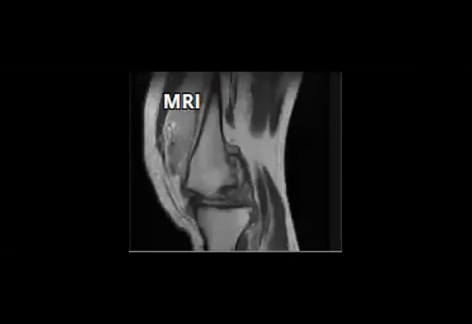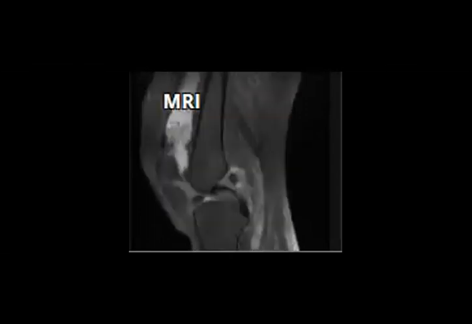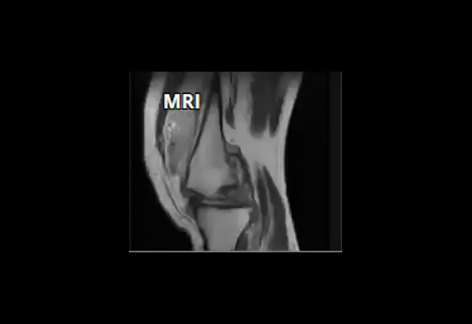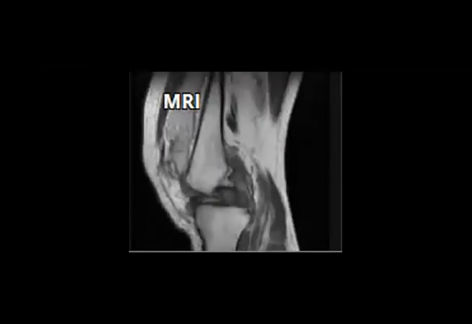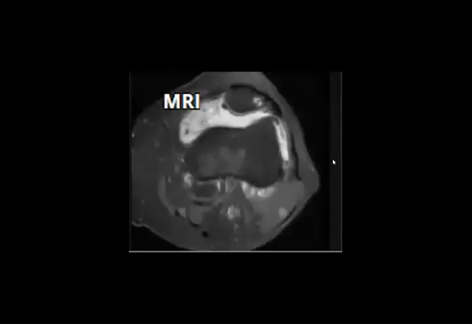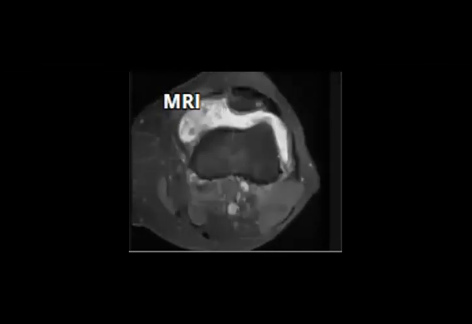So this is the proton density with fat set, and this is the sagittal proton density. Axial with fat set.